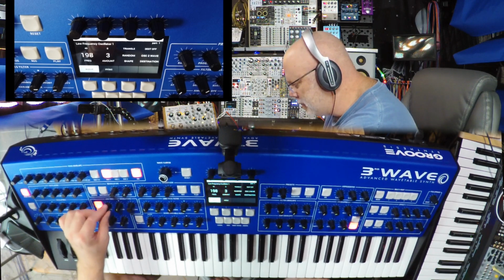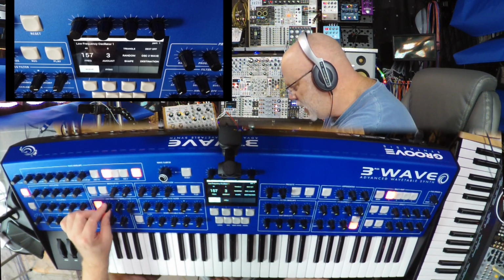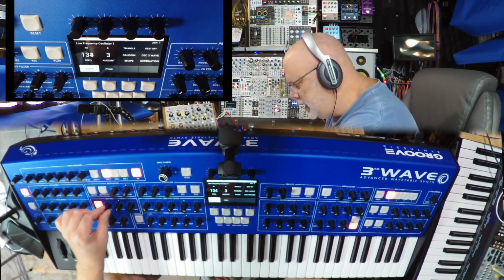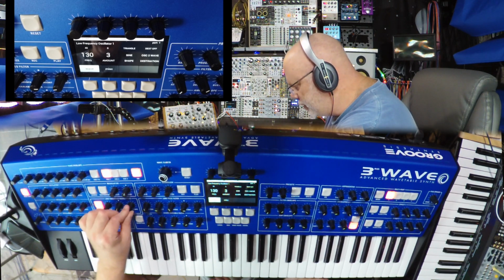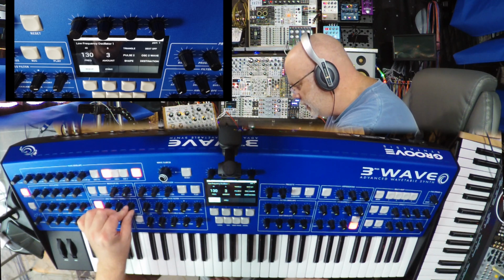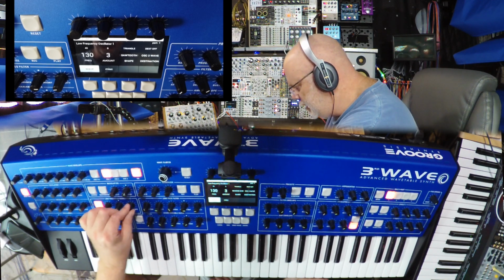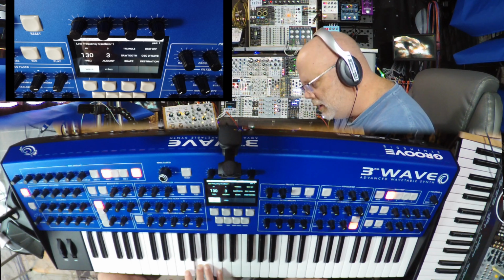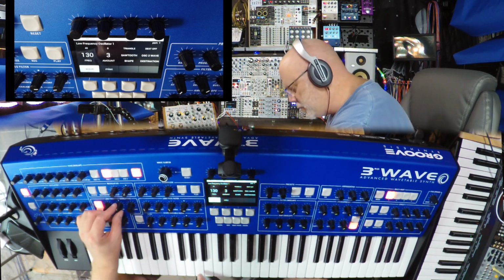All right, go back to the slower. A good idea, but not working here. Let's try a different waveform, right? All right, how about a saw wave? That's interesting. That's a little more subtle.